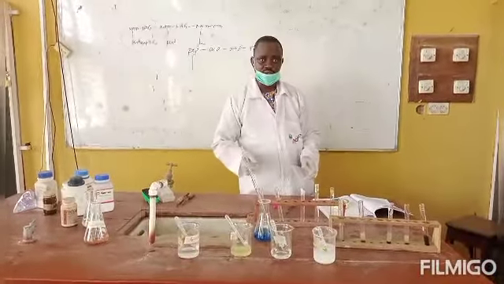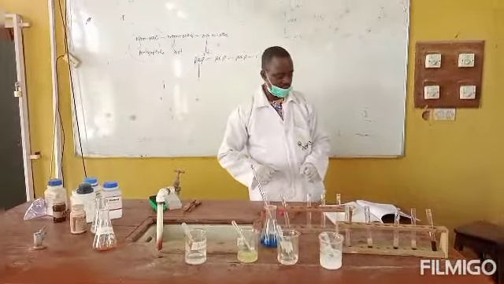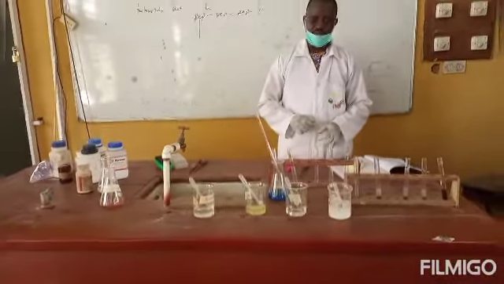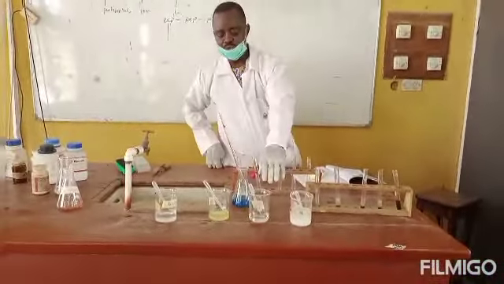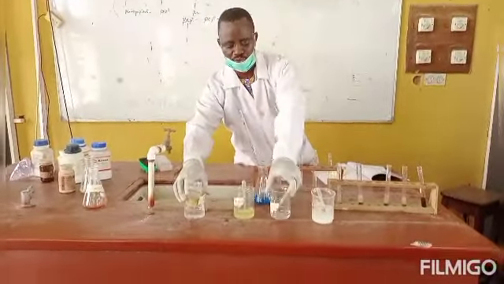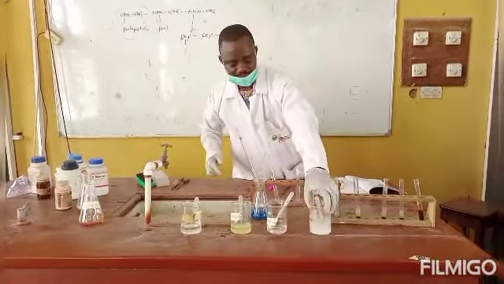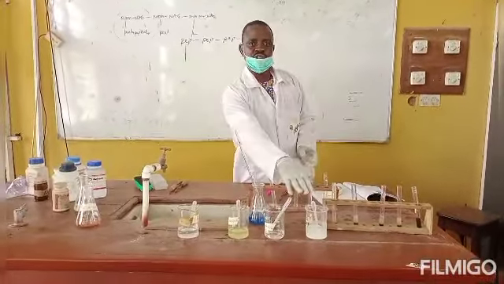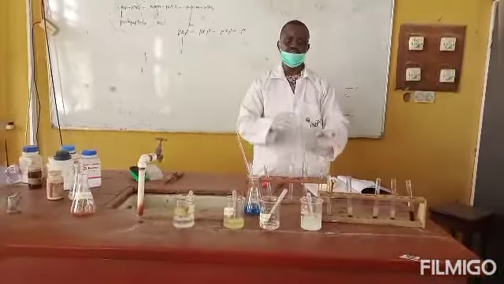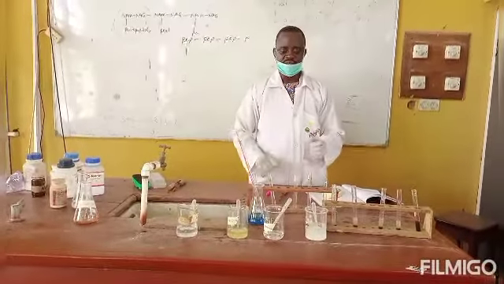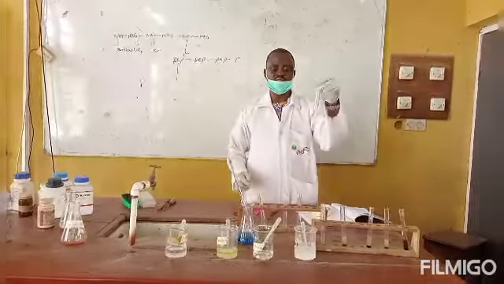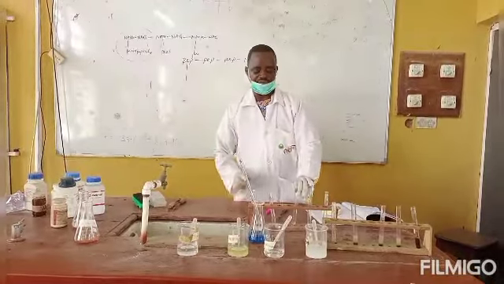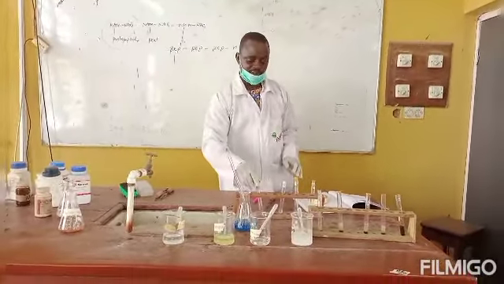The next reaction we have to carry out is the Benedict test, or Benedict reaction. It will be applied on the four carbohydrates: starch, sucrose, maltose, and glucose that we have here. How do you perform a Benedict reaction? 5 drops of each of the carbohydrates will be put in a separate test tube. That is, I will have 5 drops of starch in a test tube, 5 drops of sucrose, 5 drops of maltose, and 5 drops of glucose, already labeled.